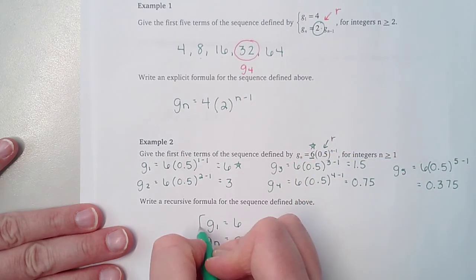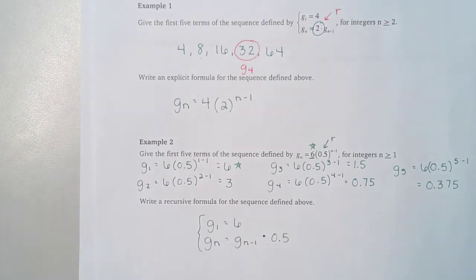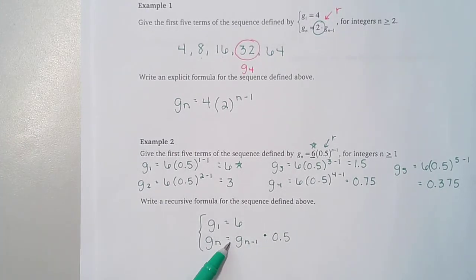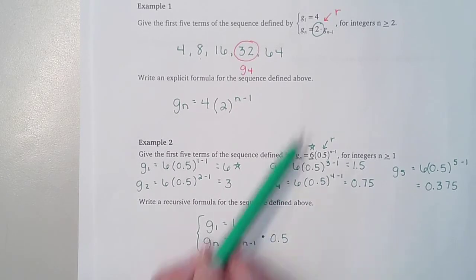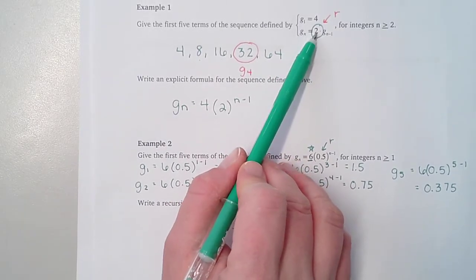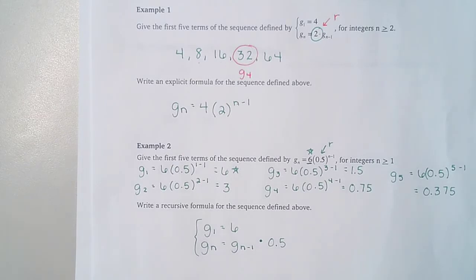You may also see it written, and technically I should be writing it this way, with the 0.5 in front of the G sub n minus 1, kind of how this one is written with the 2 in front up here. Don't let that throw you off, okay?